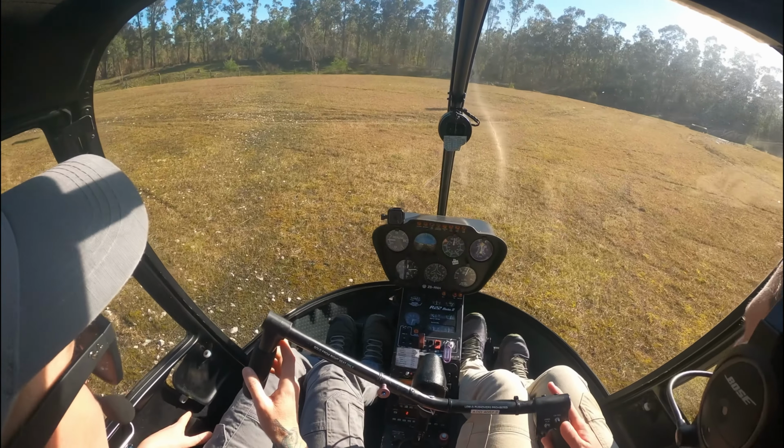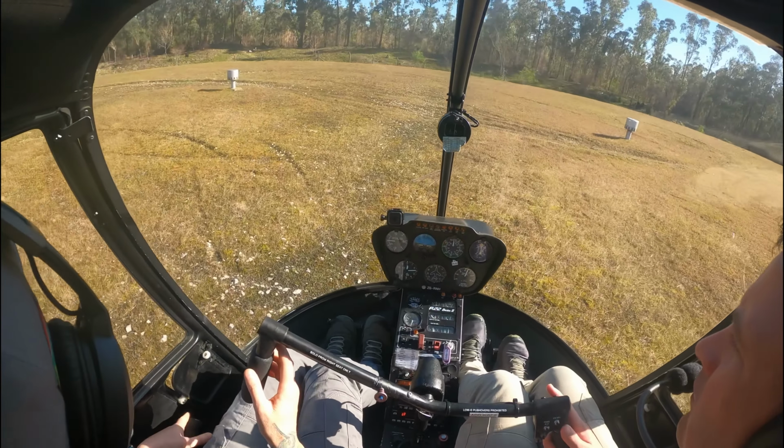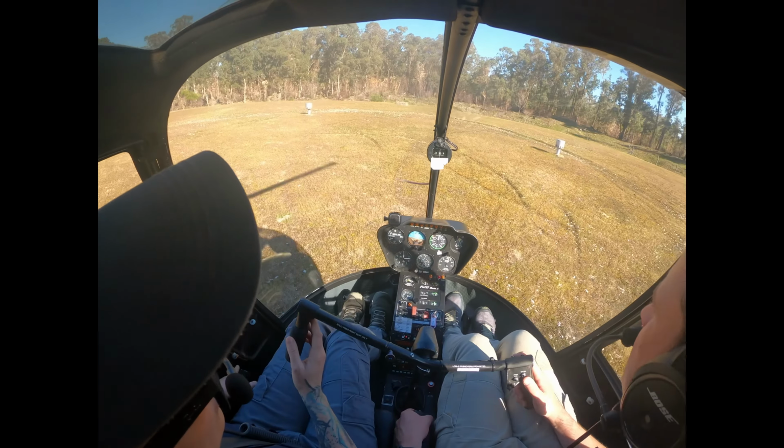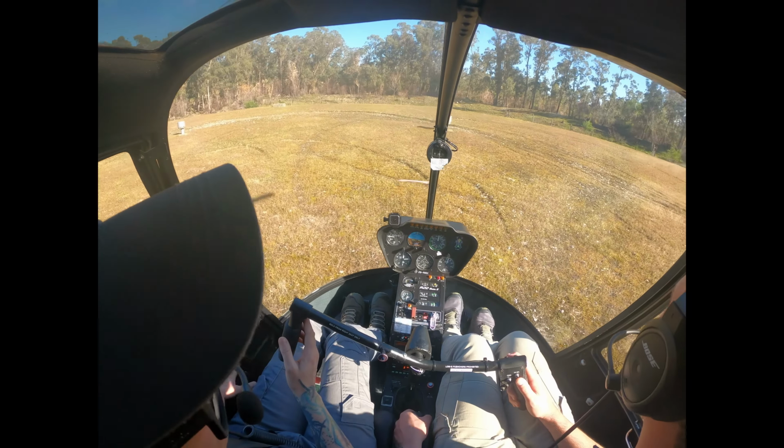In the hover, we use the pedals to control our direction. So if we step on the left pedal, the nose yaws left. If we step on the right pedal, the nose yaws right. And in forward flight, the pedals are basically used for balance.